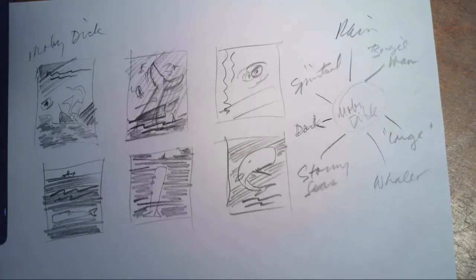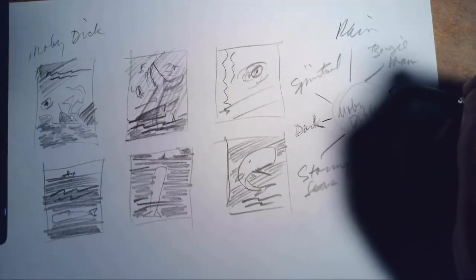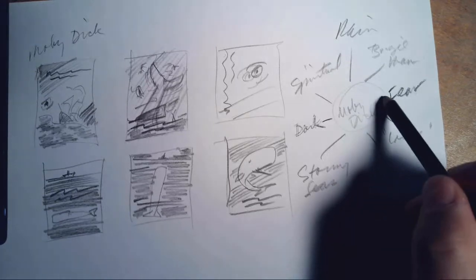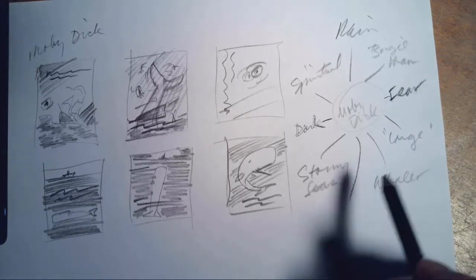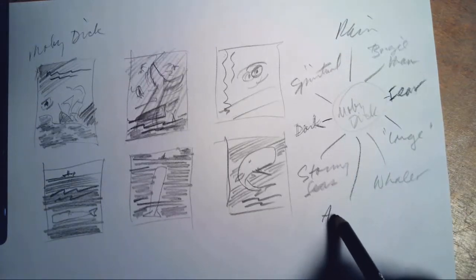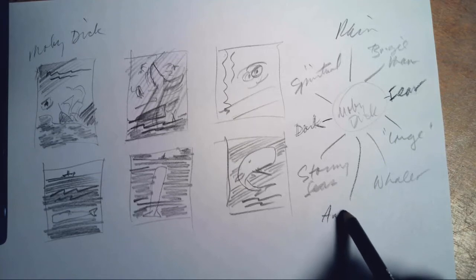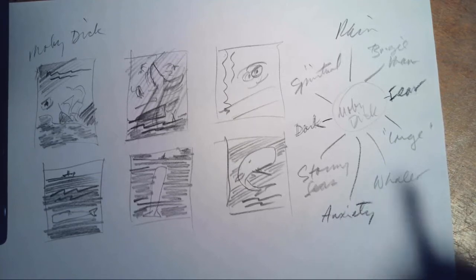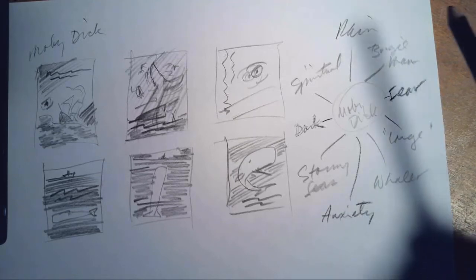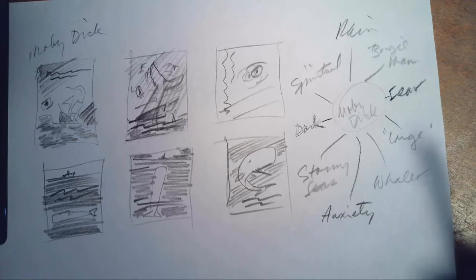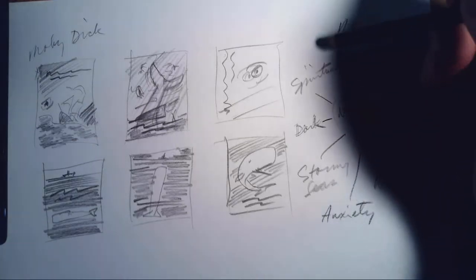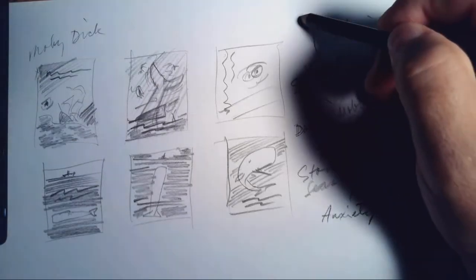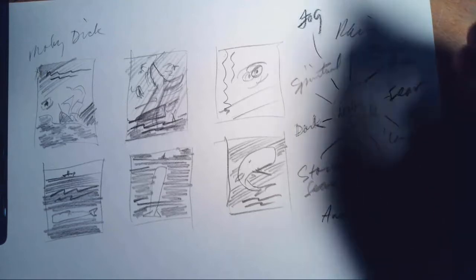What emotions do I want to evoke? Fear. Anxiety. As in all good horror movies, you've got to have fog.